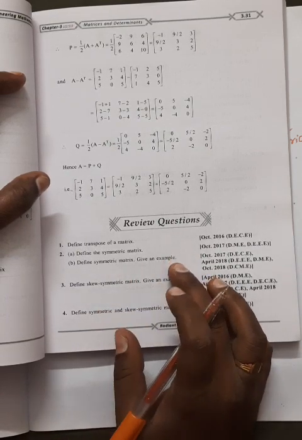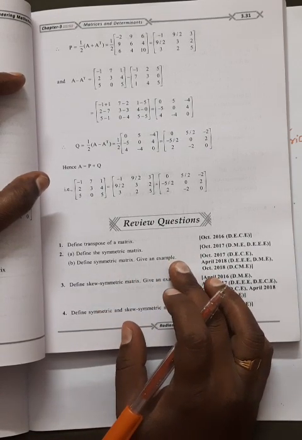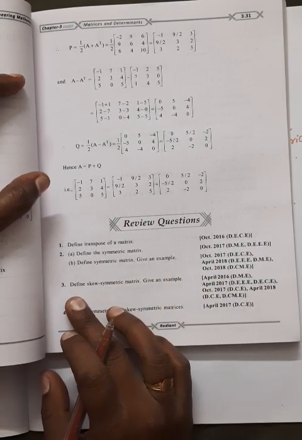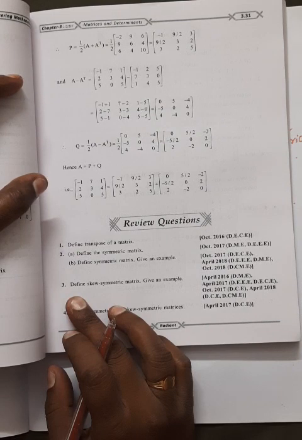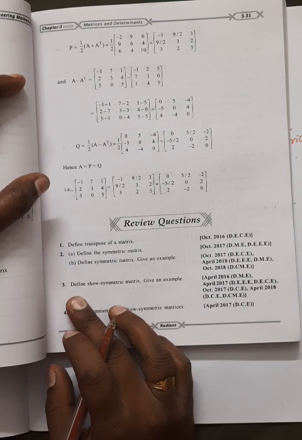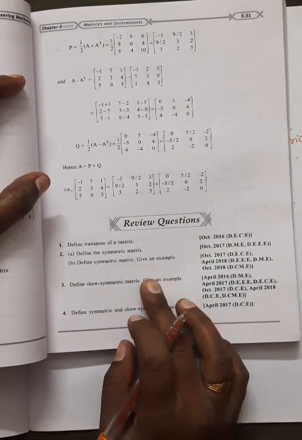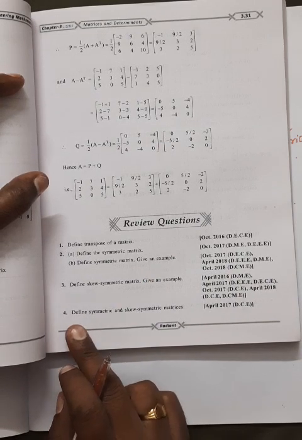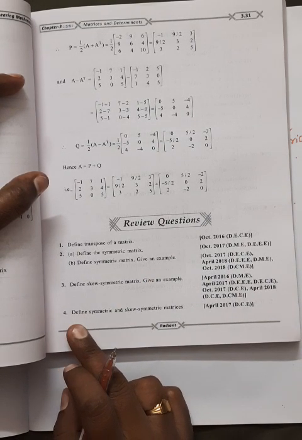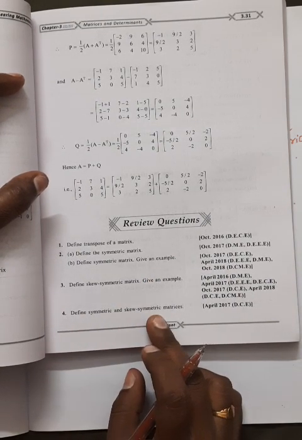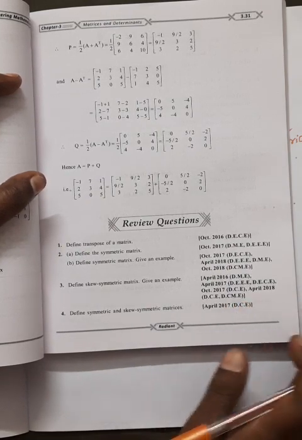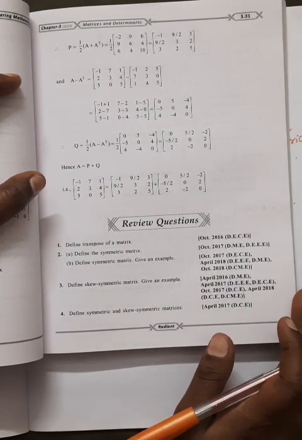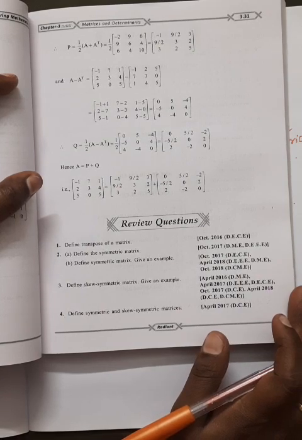Define symmetric matrix and give one example. These two questions are same. So here you can write one standard form for the symmetric matrix. Next question is define skew symmetric matrix. This I also explained now. Give one example. Here I have explained one standard form for every symmetric and skew symmetric matrix. So the question is also same: define symmetric and skew symmetric matrices with examples. These questions can be answered very easily.